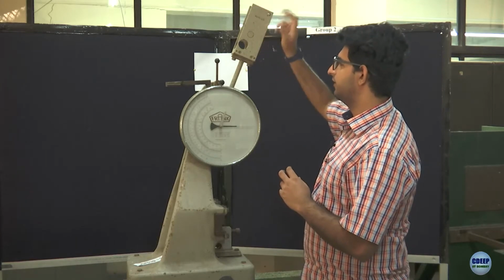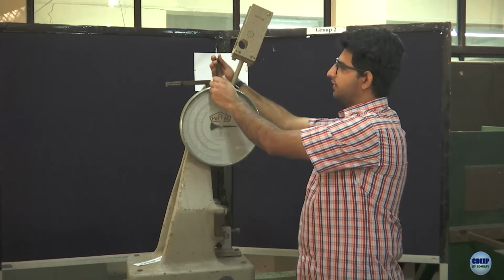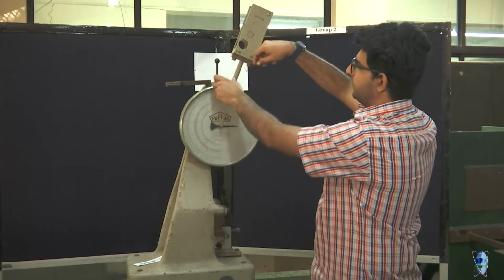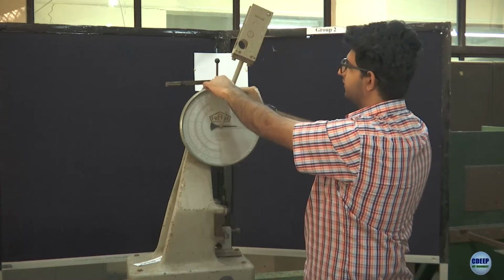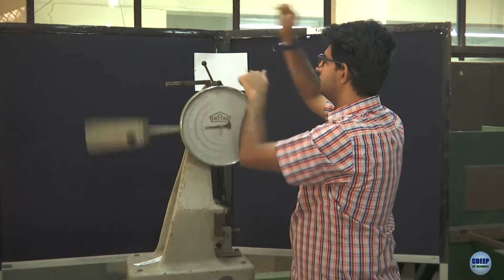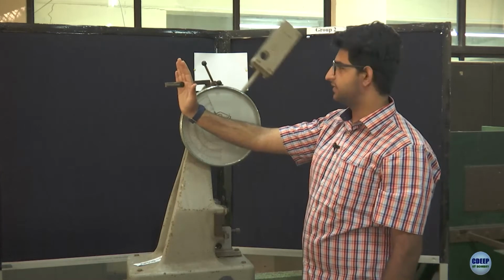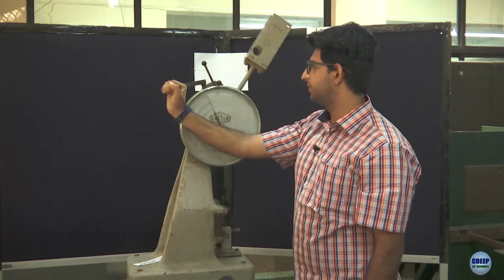The next component are these 2 levers. One is a safety latch and the other one is to release it. So for example, I will first pull the safety latch and then I will release it. This lever over here is the brake. So when I apply the brake, it will slow down.